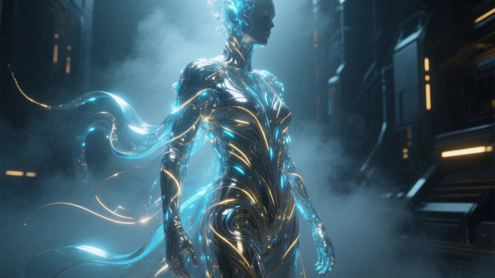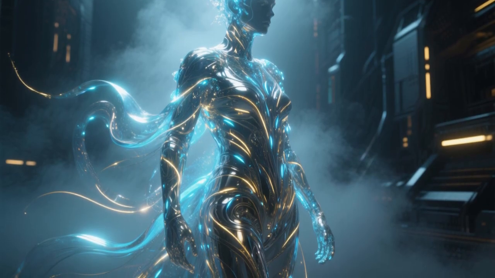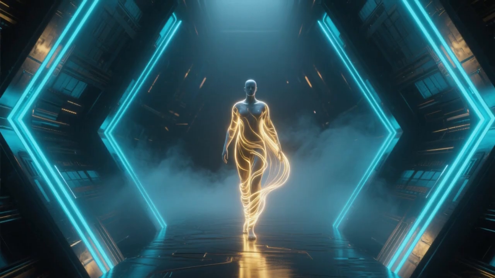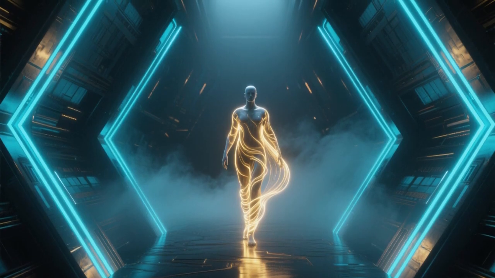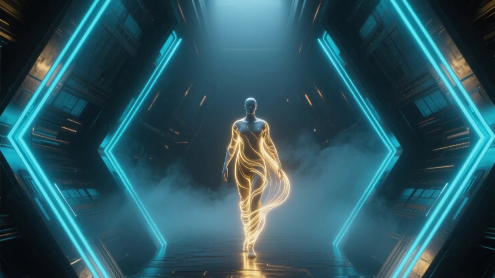The figure who appears may be a form the room knows how to hold, a shape built from the distilled residue of countless dreams, countless lives. It may carry the wisdom of those who have passed through before, not as a ghost, but as a living echo, a ripple that has learned how to speak.